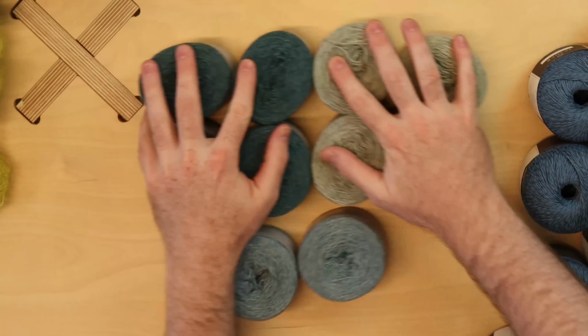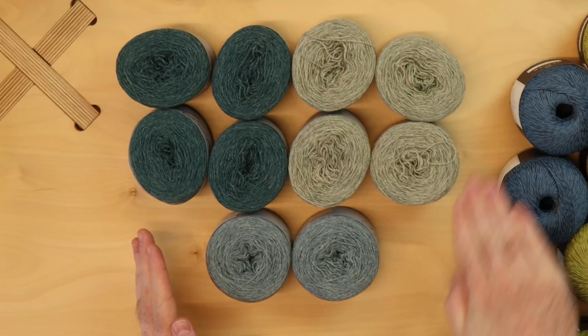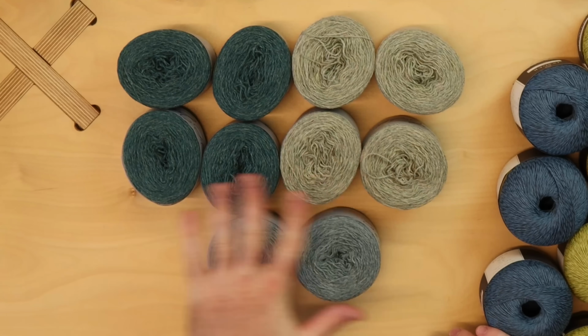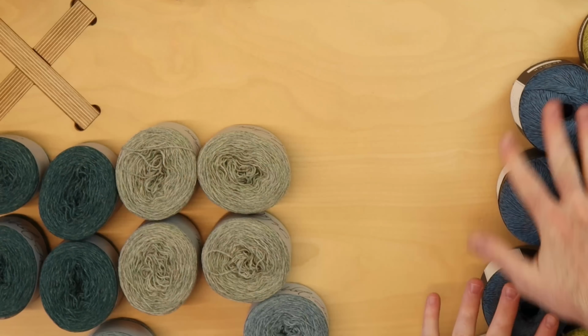So your main color, contrast color, and accent color might look something like this if you're choosing this Holst Super Soft yarn. I really love how this yarn blooms. It has a really rustic quality. So really nice and subtle, all the same color family. That'll be a more subtle color relationship, or you can go really bold and spicy.